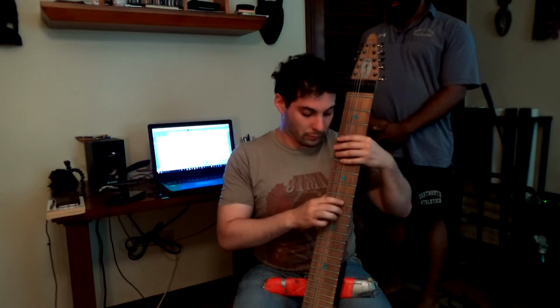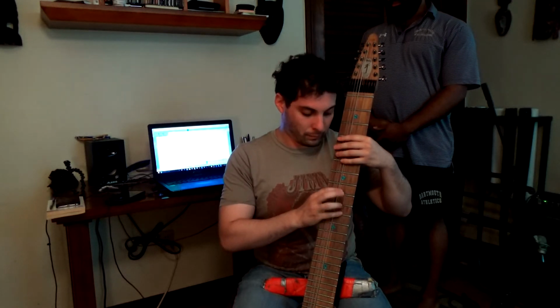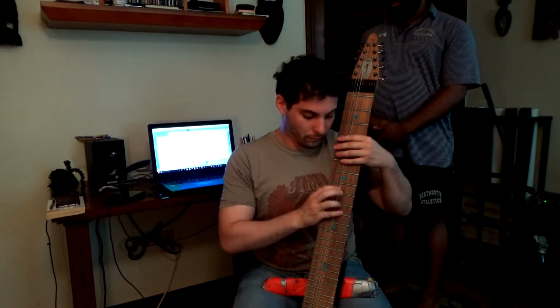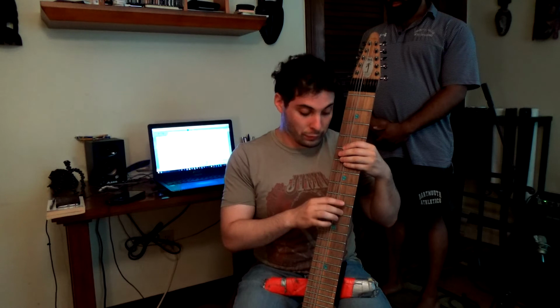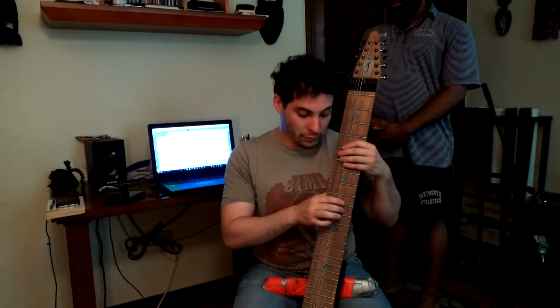All you're doing is just sounding one single note over and over again with each one of your fingers. 1, 2, 3, 4, 3, 2, 1, 2, 3, 4, 3, 2, 1. Just like that. And I find that is an invaluable tool for smoothing out phrases and preventing awkward leaps from one note to the next.